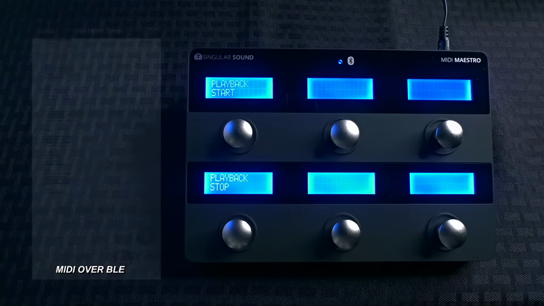Now one thing I would like to mention is this. When you connect to the MIDI Maestro from the On Song app, you shouldn't try to pair the phone with the MIDI Maestro. Now it may ask you to allow connections the first time you use the app, but you're not going to go into your settings menu and try to pair it that way.